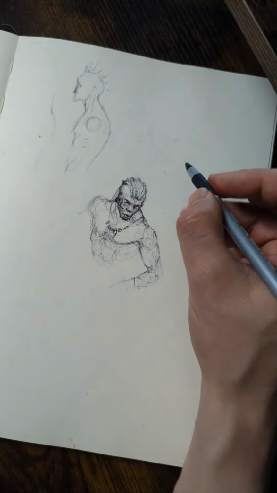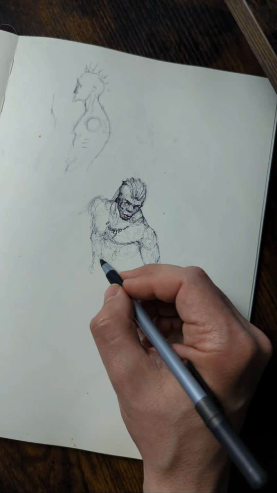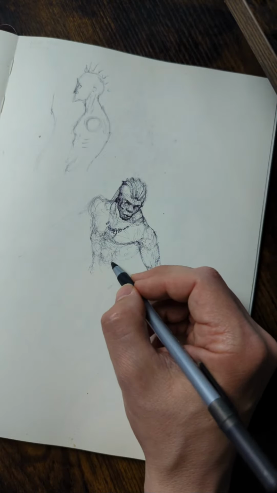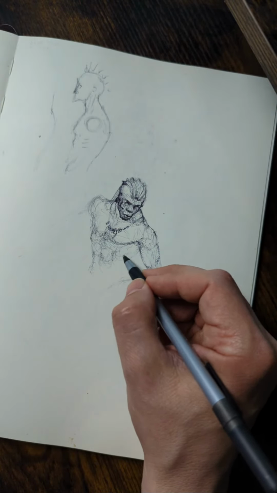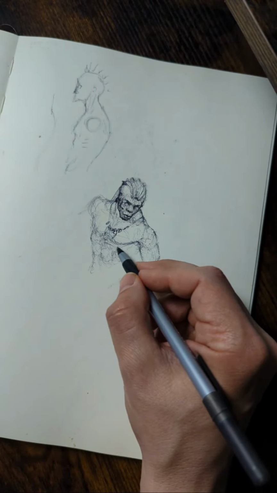I don't know what I'm thinking about the clothing here. I haven't really thought of the atmosphere yet. I'm just putting in the anatomy. I want to get the anatomy down lightly. We got to get the obliques in there. Those are important.